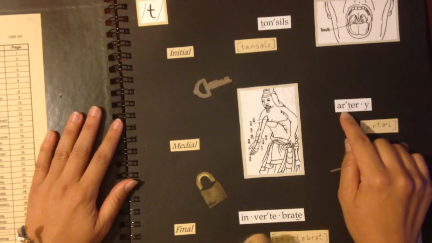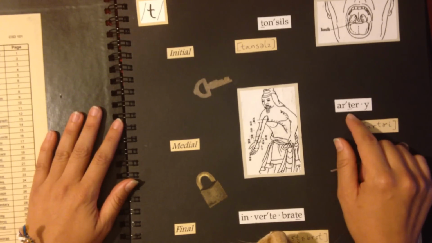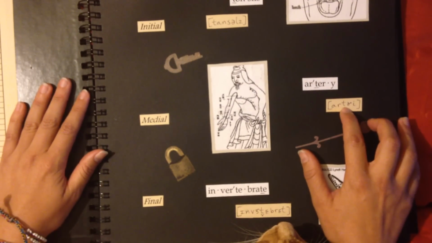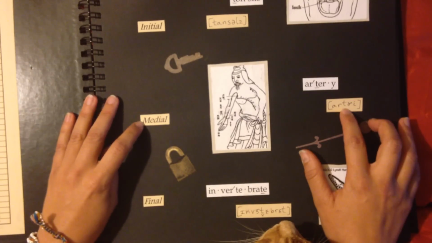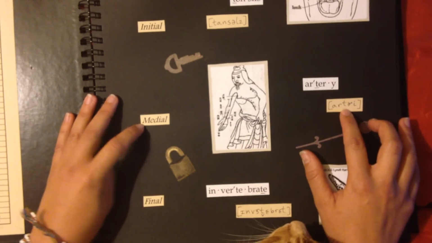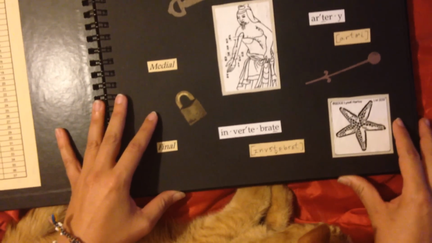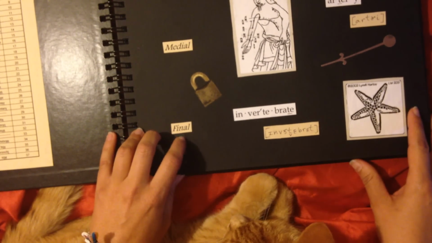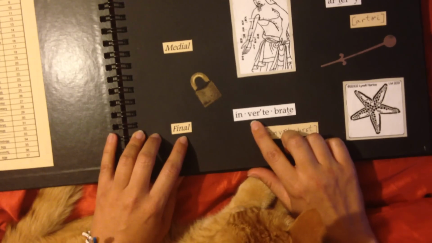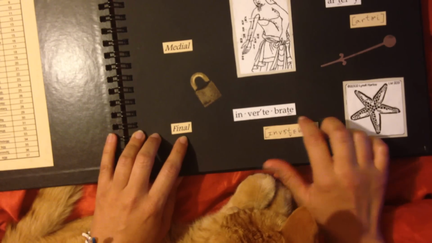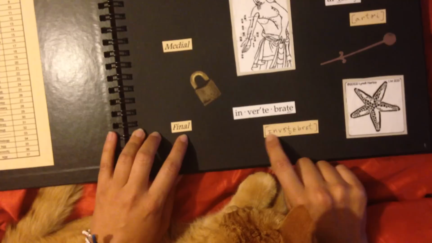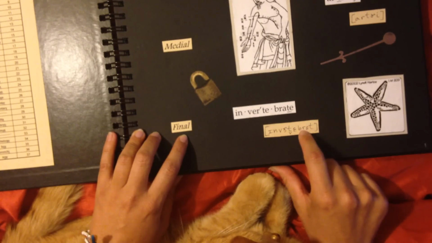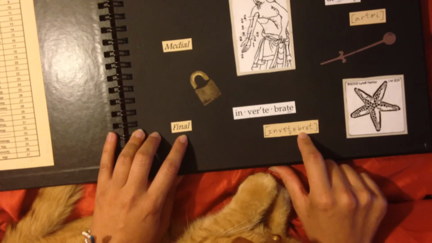The second word I have is artery. You can see here the T is in the middle of the word. We call this the medial position. And for an example of T in the final position, I chose the word invertebrate. And this is how you write it using the IPA symbols, the International Phonetic Alphabet.